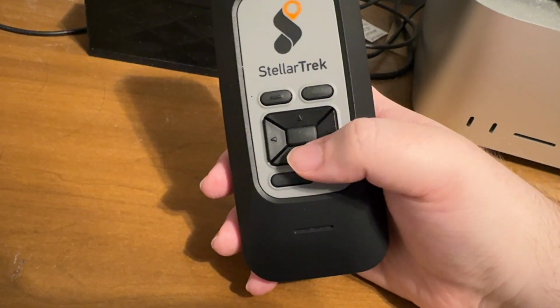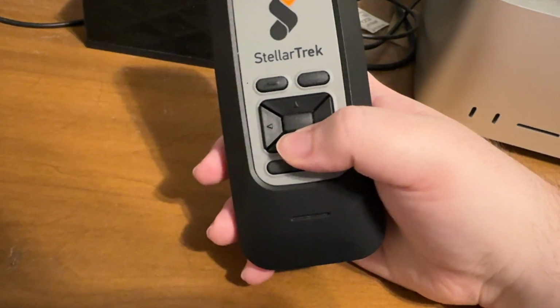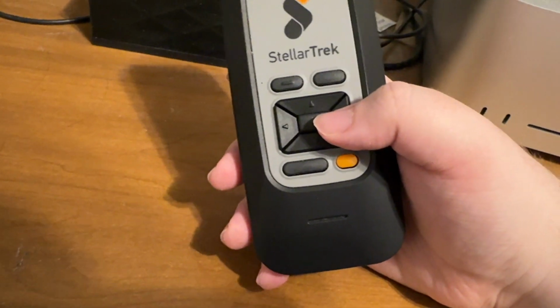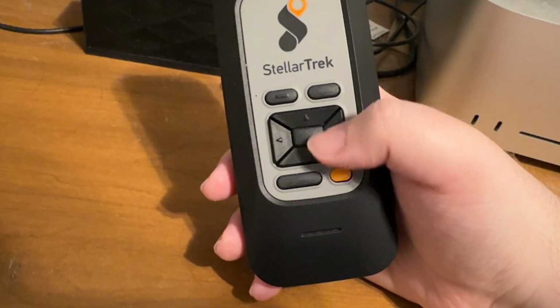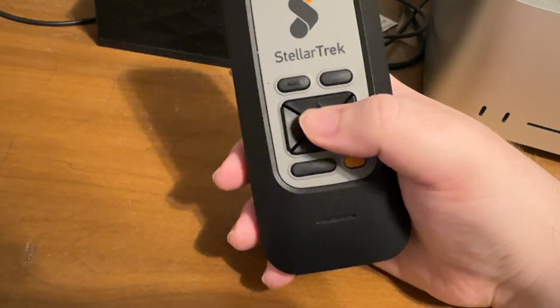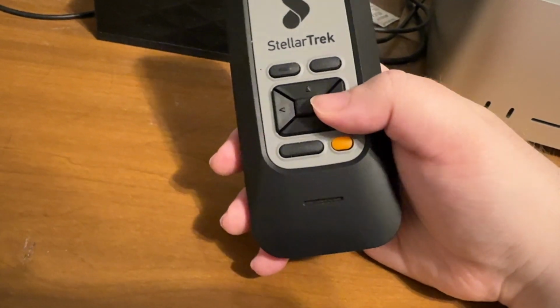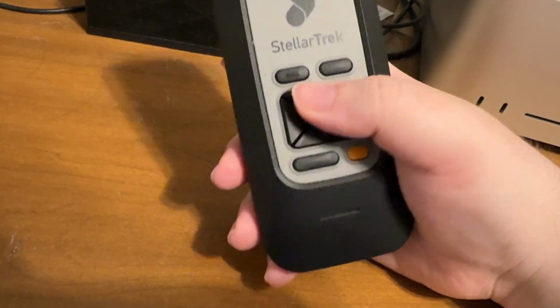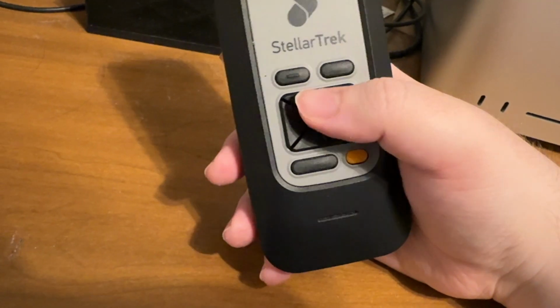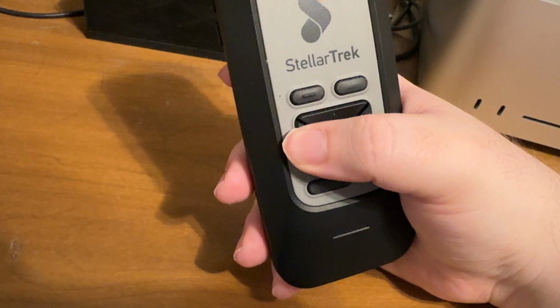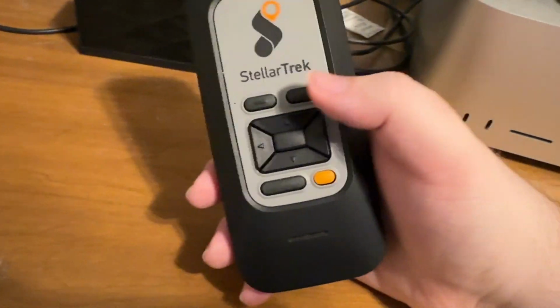So again, we do have our QWERTY keyboard. So I'm just going to type this in. I won't talk as much as I'm doing it, just so you can get a feel for the efficiency of this keyboard. Okay, so that wasn't too bad.